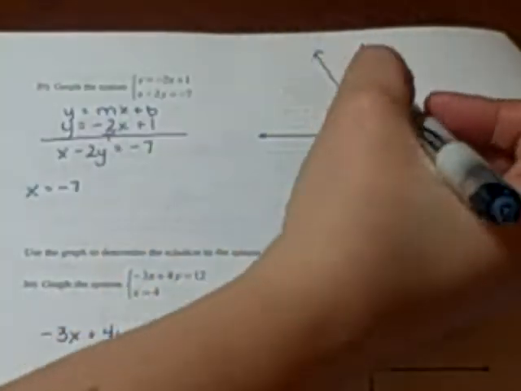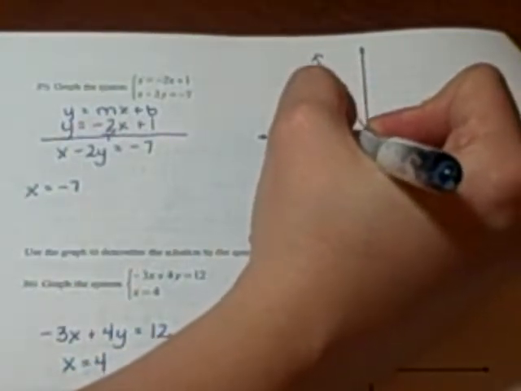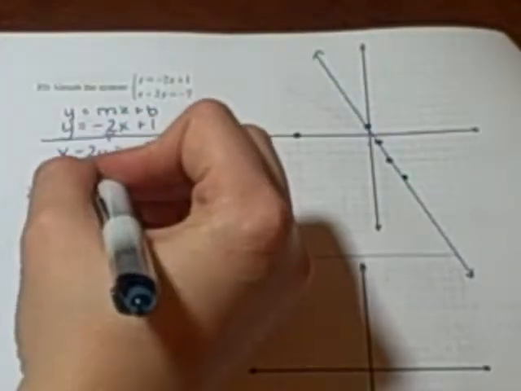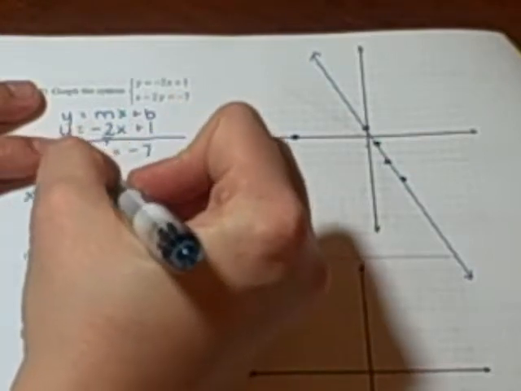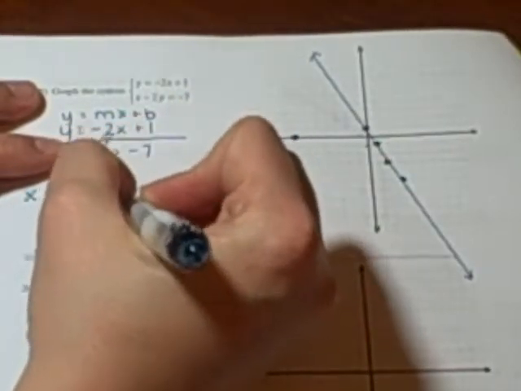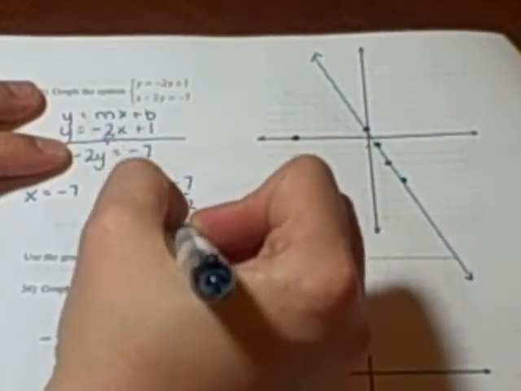Okay, that means I'm going to go on my x-axis, and forgive me while I count here, and go to -7. Okay, then I'm going to go to my y, and to find my y-intercept, I want to cover up the x, because x would be equal to 0. I would end up with -2y is equal to -7. So this one's going to take a little bit of solving. Divide both sides by -2, and you end up with y is equal to 3.5.